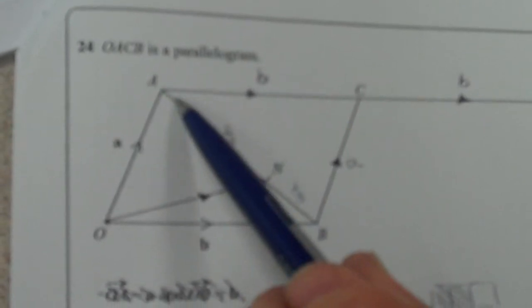AN is 2/3 of AB. So that is equal to A plus 2/3 of AB, which I've worked out here, minus A plus B.